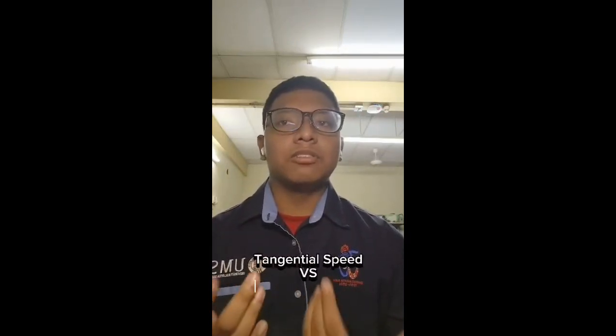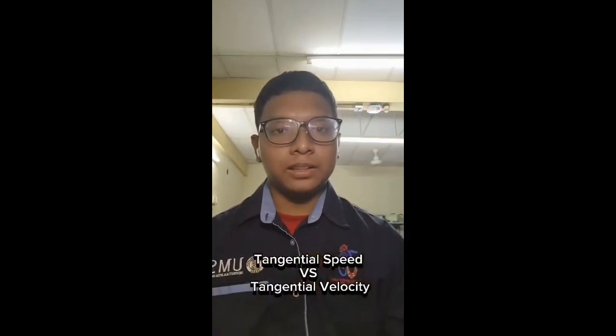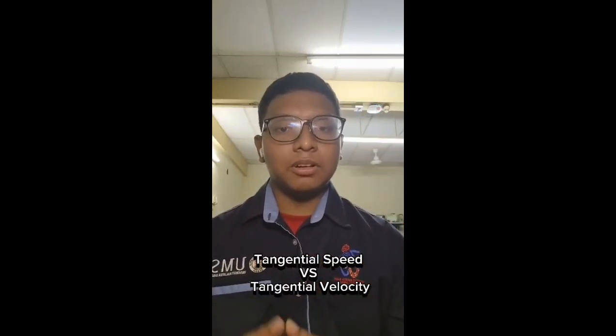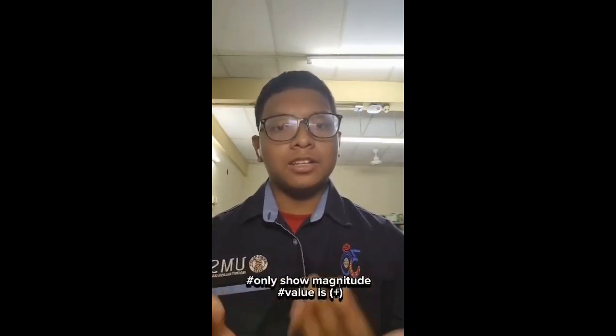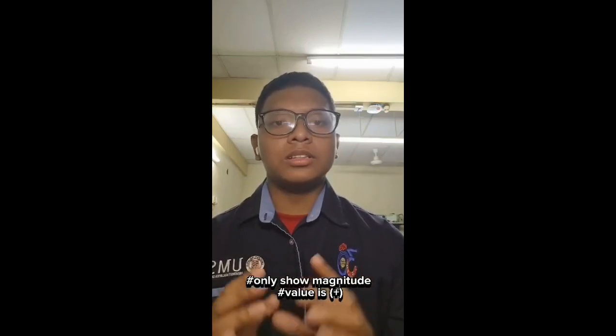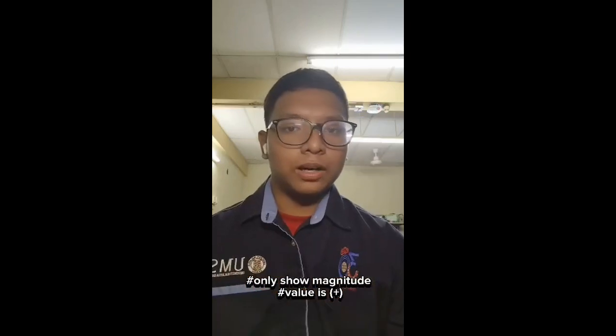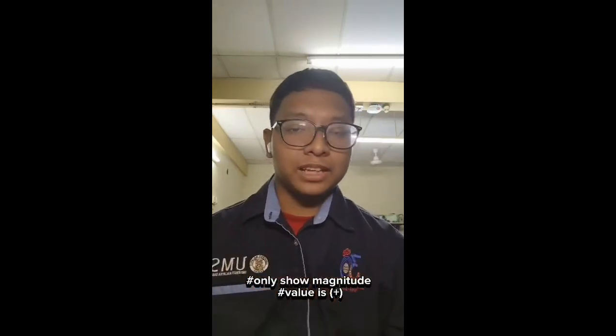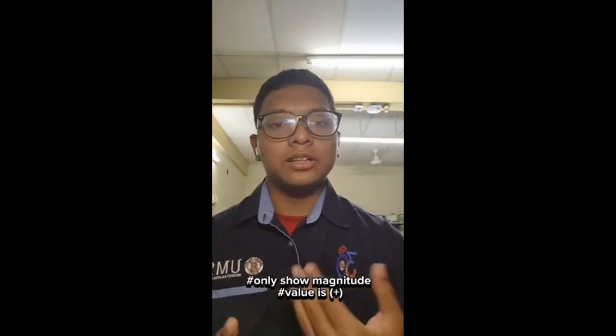Then moving to the next topic, what is the difference between tangential speed and tangential velocity? The first one is tangential speed. Tangential speed is a scalar quantity. We call it a scalar quantity because it only shows a magnitude. So the value of tangential speed is always positive, like 30 km per hour, 20 meter per second, and so on and so forth.